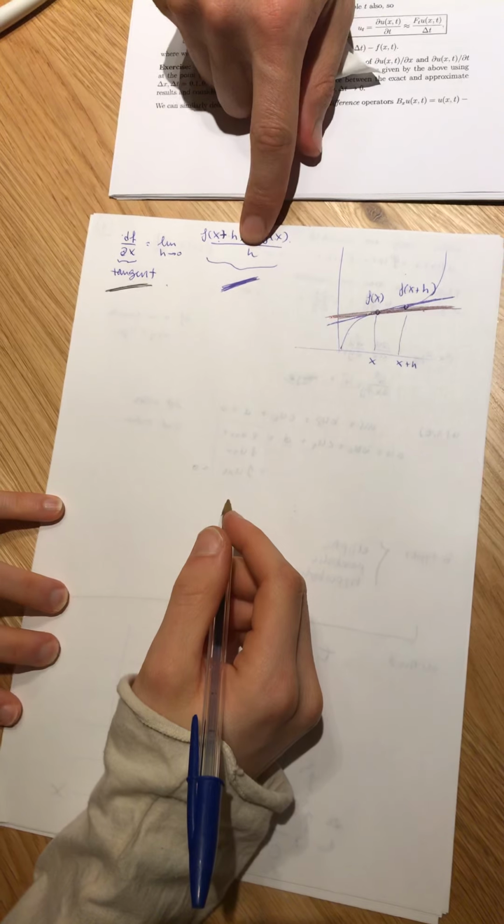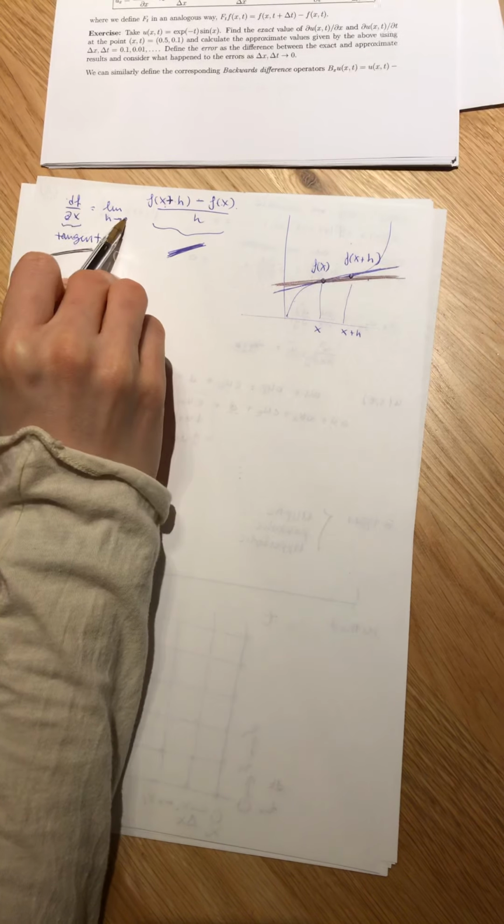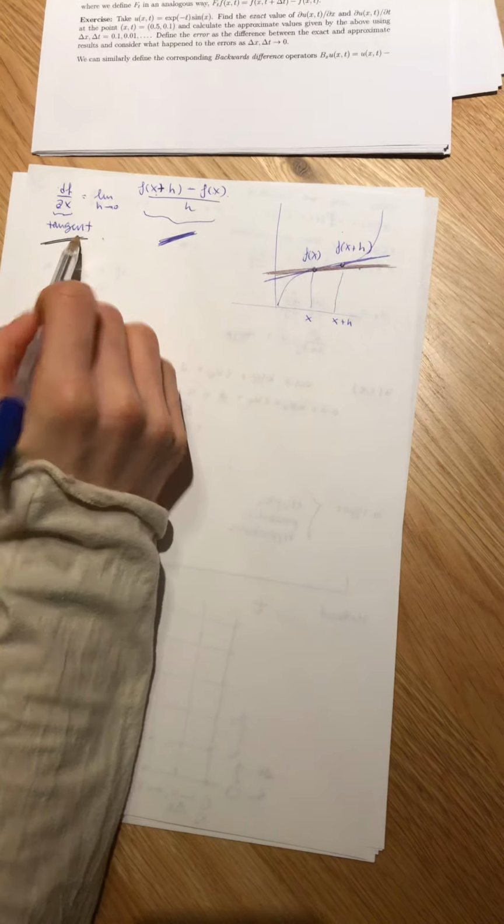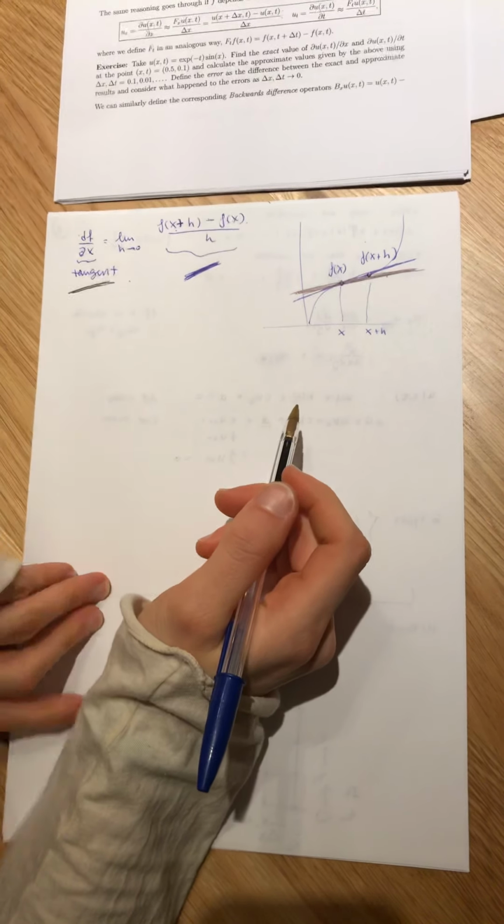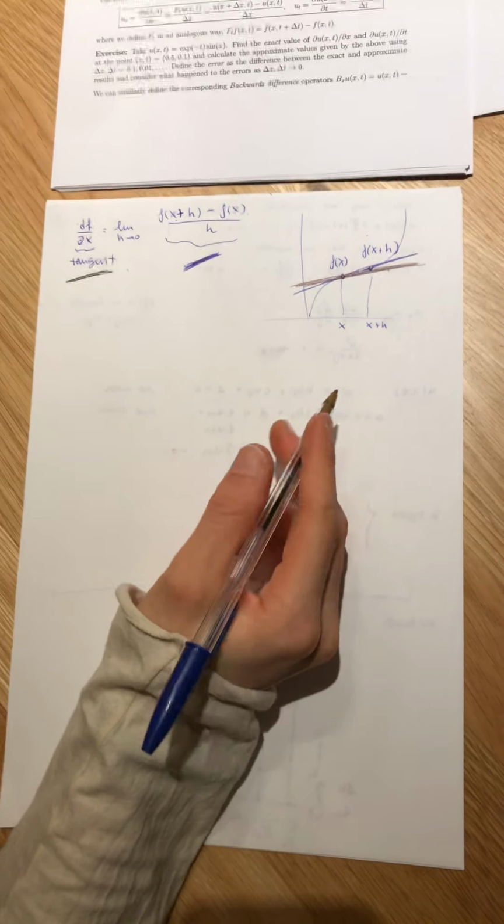When we divide by h, it's just a number that becomes smaller or bigger. The smaller the h is, the more similar it is to the tangent. If you make h smaller and smaller, it's going to be exactly that. This is just the definition of the derivative, just calculus 1. Thank you for reminding us.